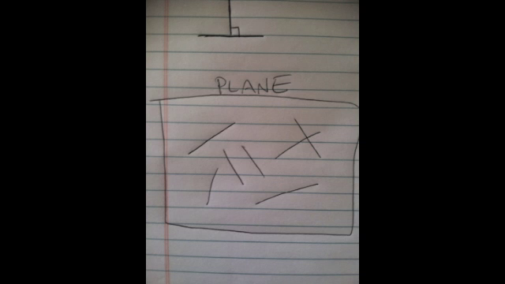The second question is false because I drew an imaginary plane, that big box, and it says all coplanar lines are parallel, and that is false because lines can be anything. They can be X's within a plane, so they all can't be parallel. So that's false.